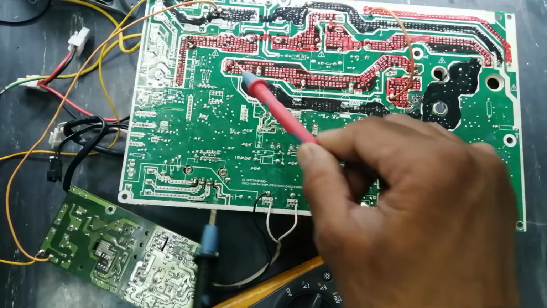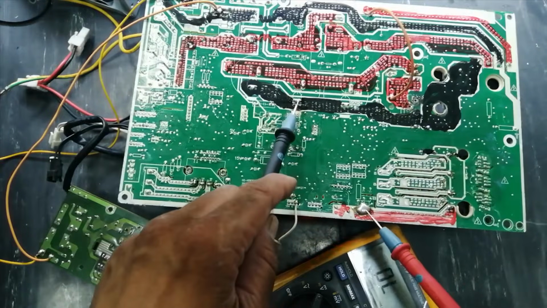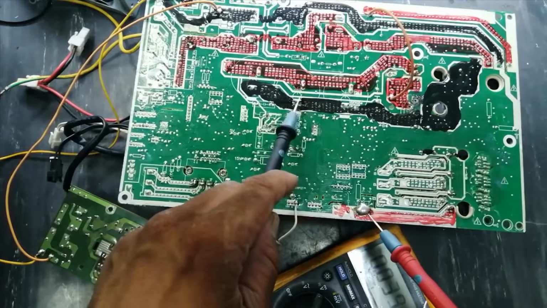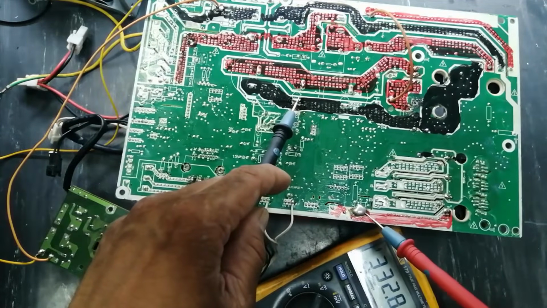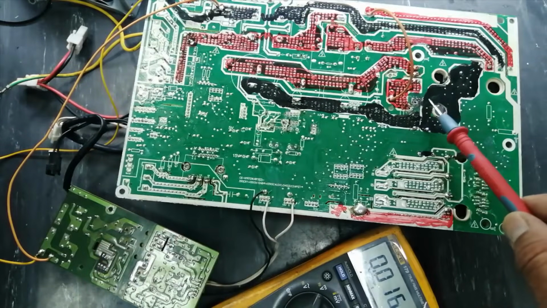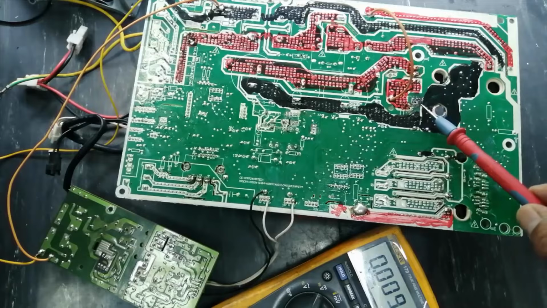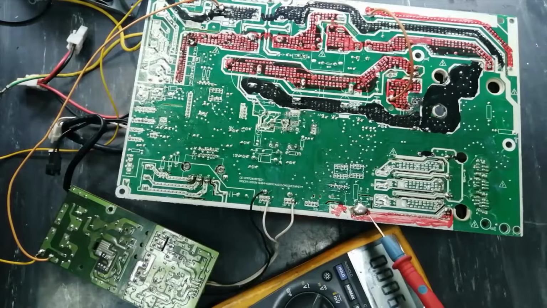When these voltages are available, at the same time these voltages must be available at the bridge module, 332 volt. If we have this IGBT module here at this point, this IGBT will regulate it at 300 volts when it powers on.